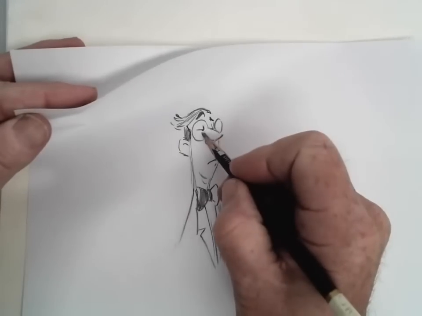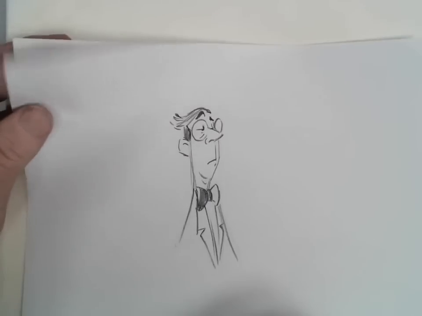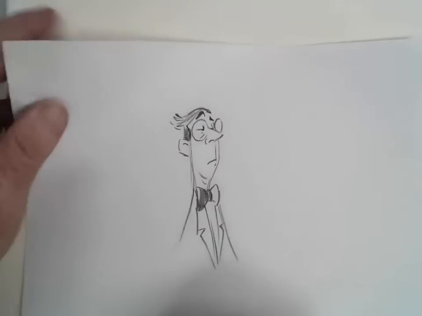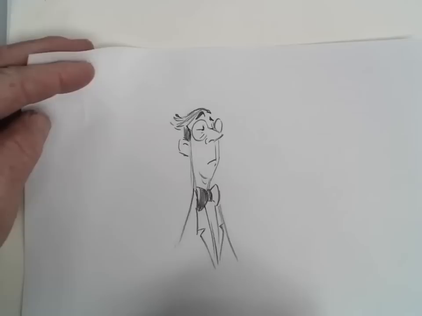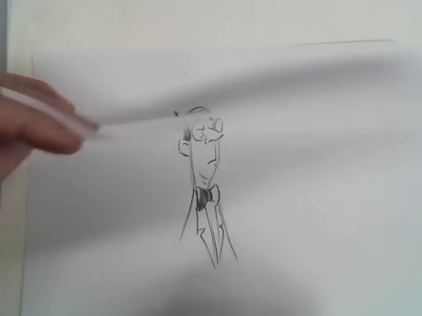So here's this guy, and you could do the most subtle differences. See, all he's doing is this eyebrow that goes up, and his lip just drops, just a little bit. So this would be probably 32 frames between these two.